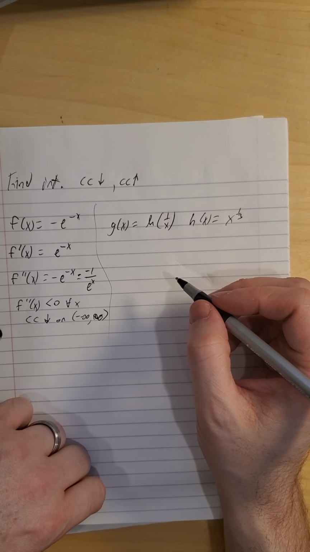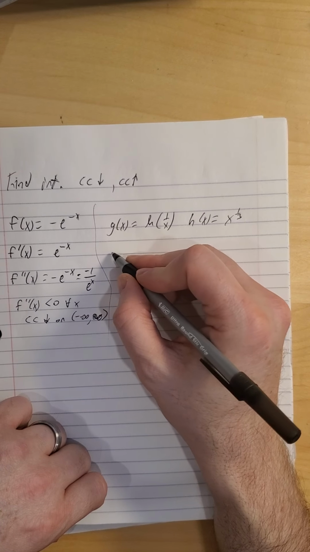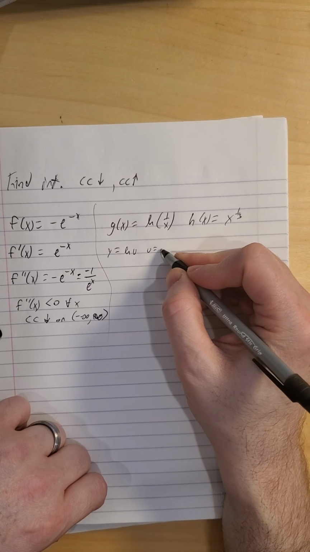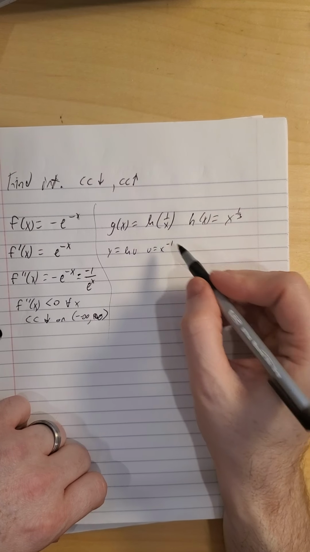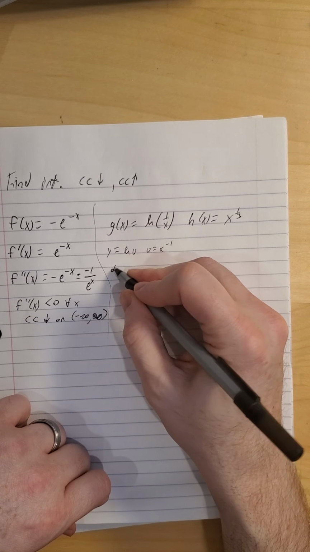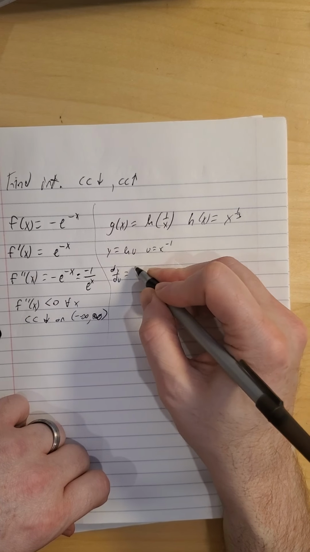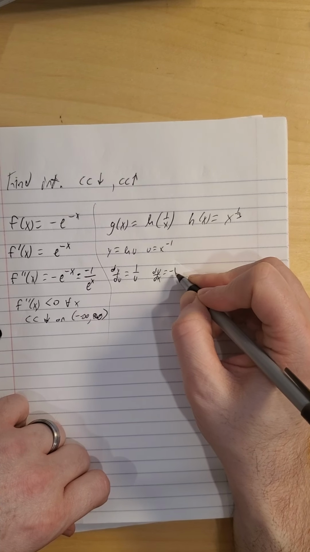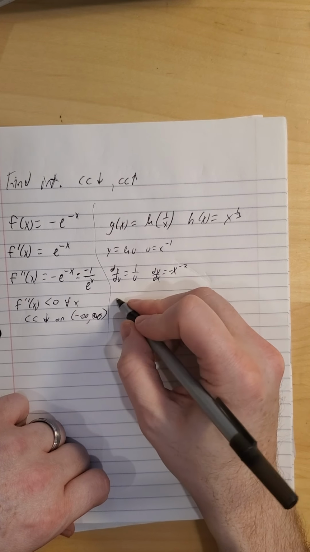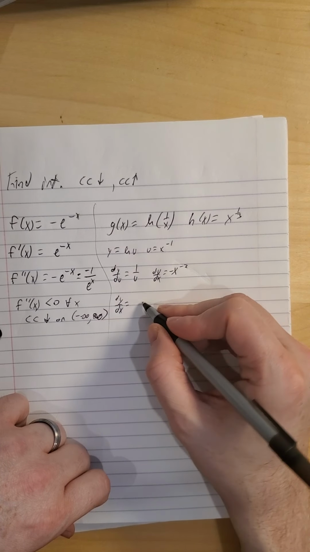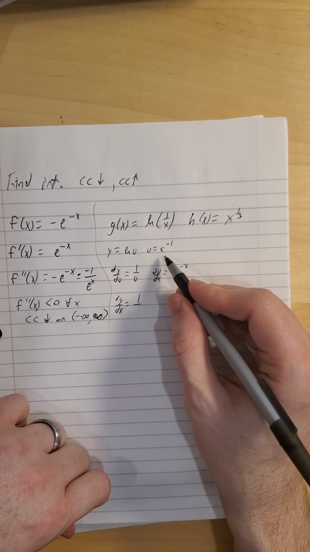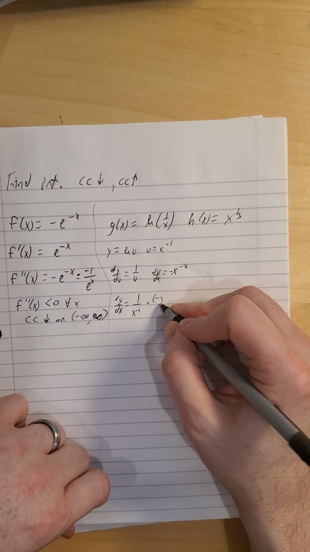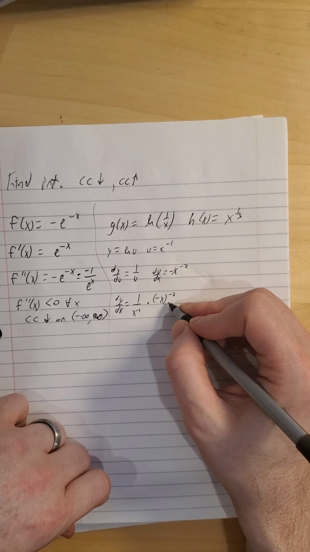Our g of x, we'll do a little substitution. We'll let y equal natural log of u, and u equal x to the -1st. 1 over x is the same as x to the -1st. So dy du is 1 over u, du dx is minus x to the -2. So dy dx is 1 over x to the -1st times minus x to the -2nd.